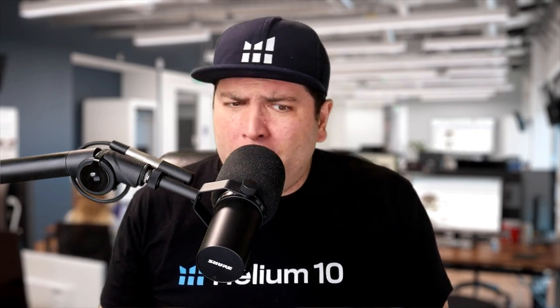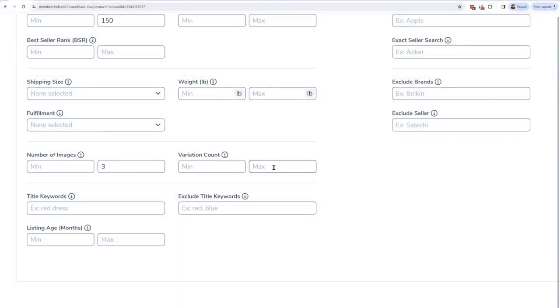So this is going to be interesting to see what products, despite there being an indication that they don't have that great listing optimization quality, are still selling 5, 15, 20 units a day, right? All right, so that's why I put that. The last one I'm going to use is variation count.